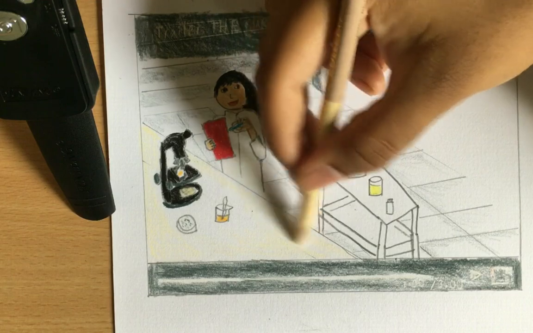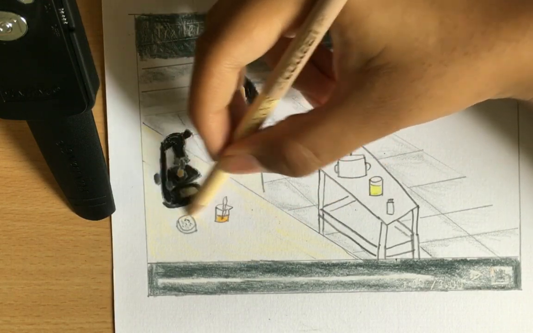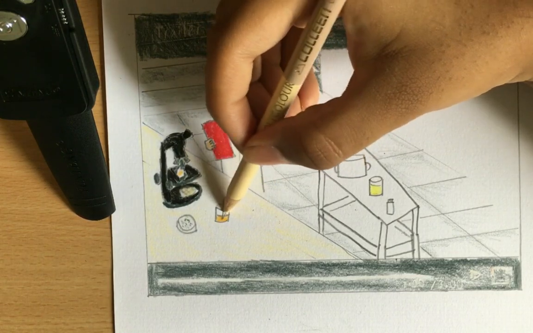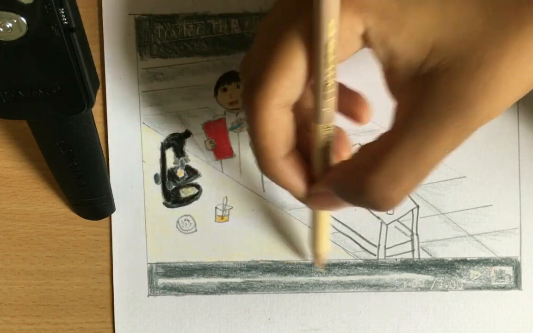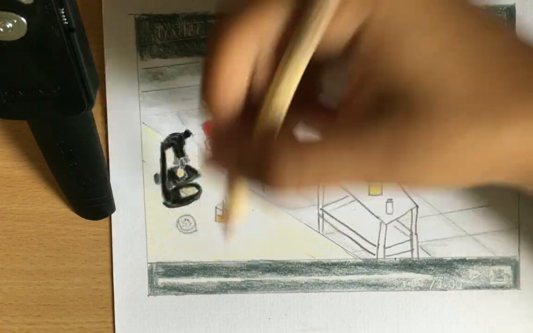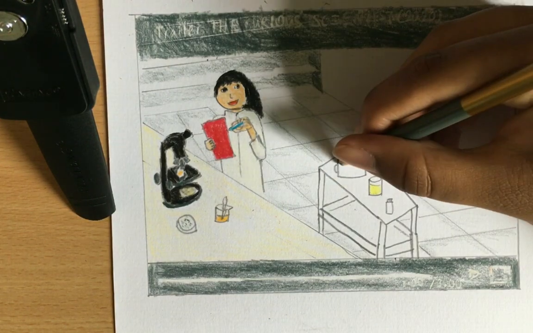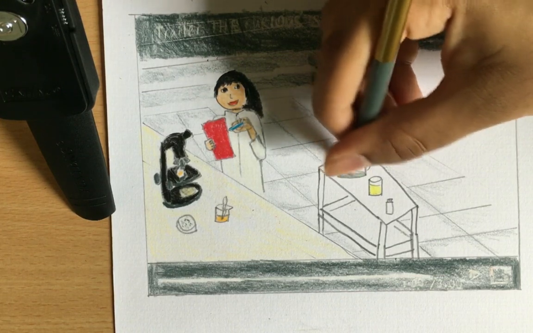It's kind of boring if everything is completely white, so let me just give it a bit of an ivory color. And then for the steel pot and everything, I'm gonna use a different gray so that it doesn't look the same as everything else here.